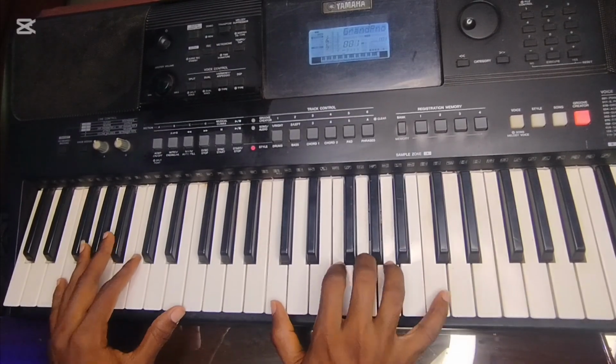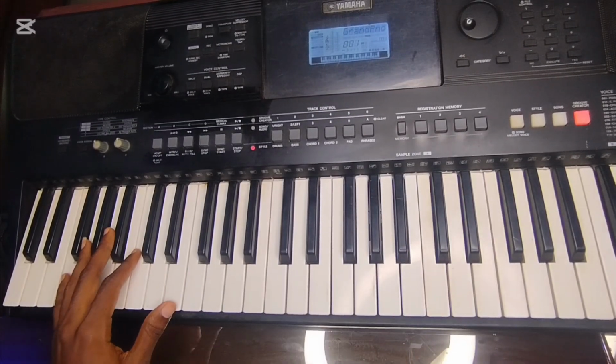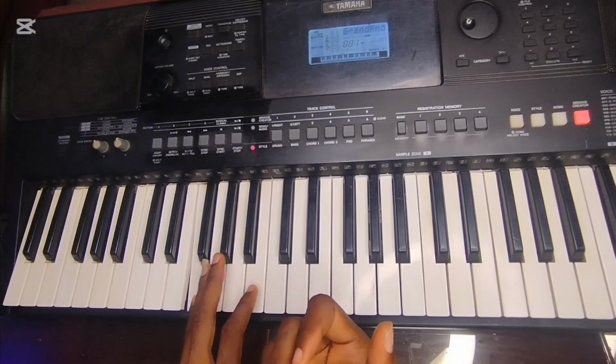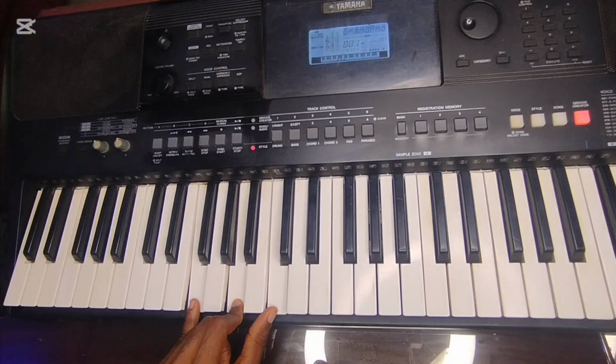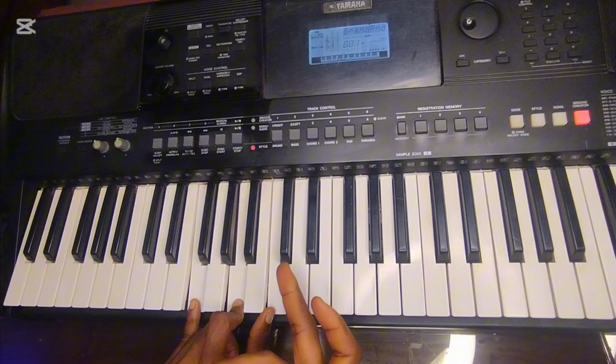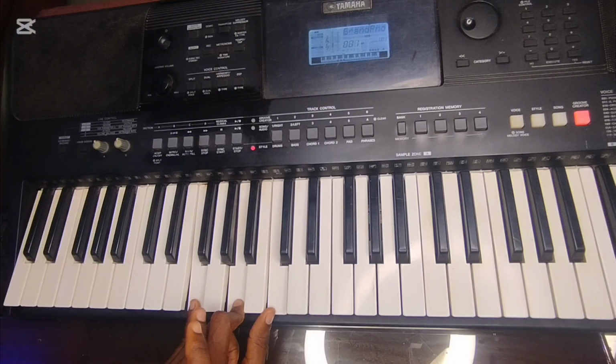So now I'll be showing you guys how to know the inversions. So you know this, your Do, is your one. Inversion simply means to change the position of a particular note. What do I mean by that?